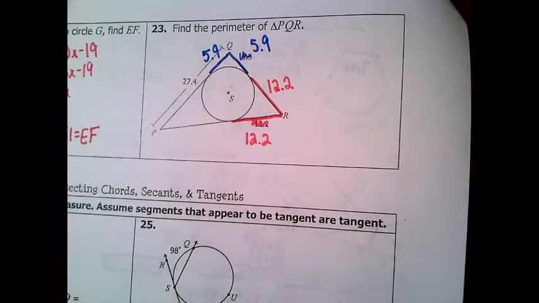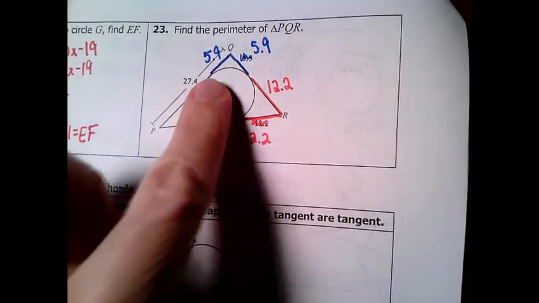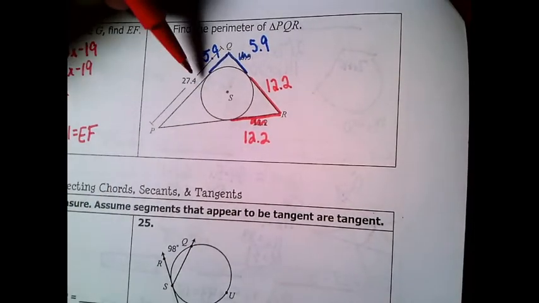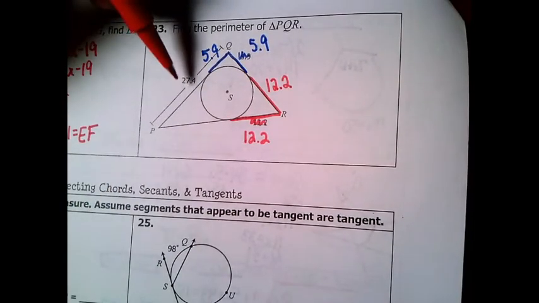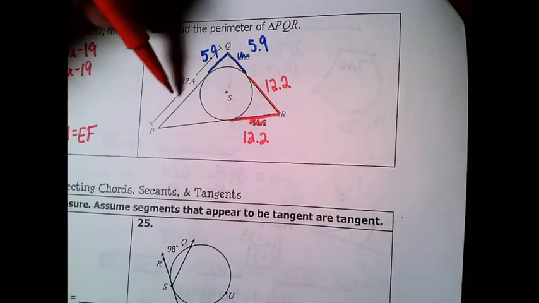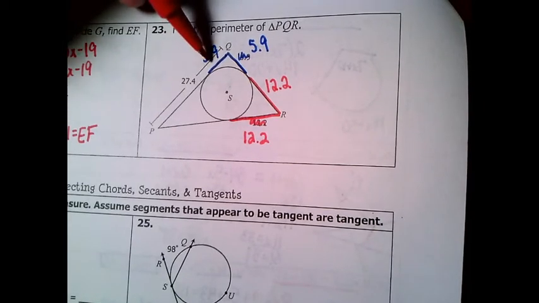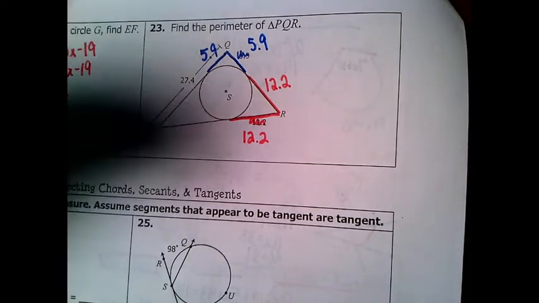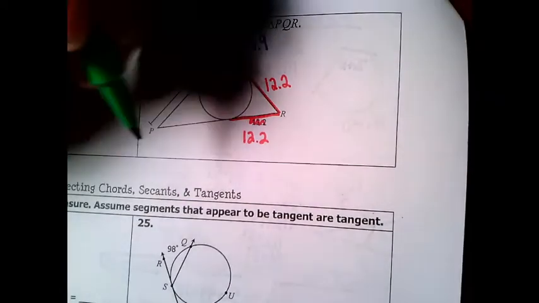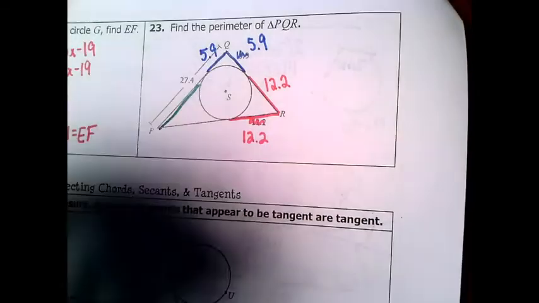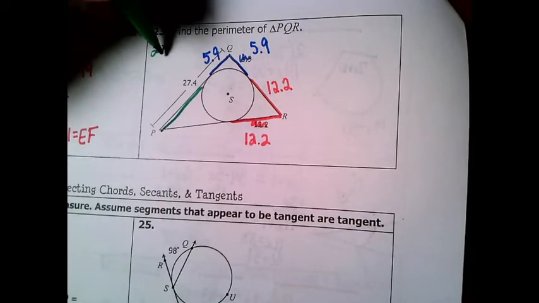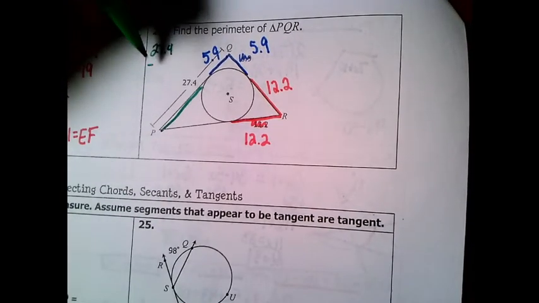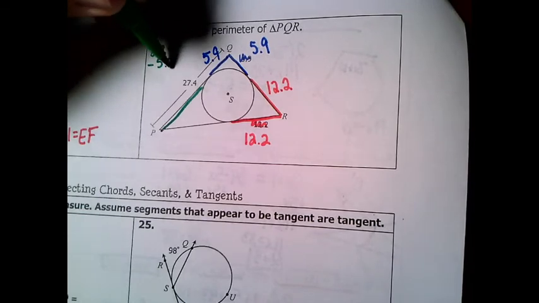Okay. So now I got to figure out how long these parts are. Well, the whole part right here is 27.4. So if I take the whole part and I subtract out the blue part, whatever's left is going to be my green part. And when I do that, I'll write it out over here. 27.4 minus 5.9.